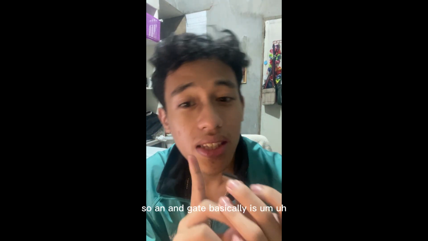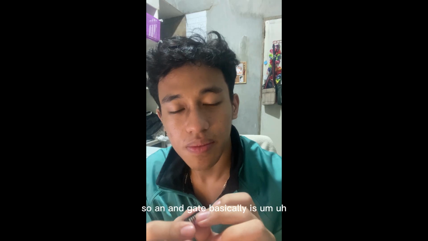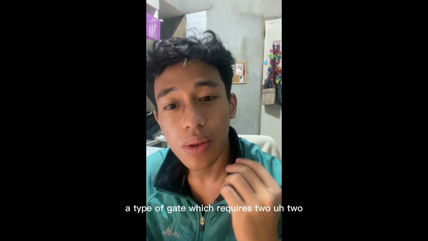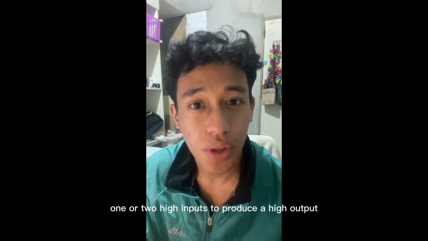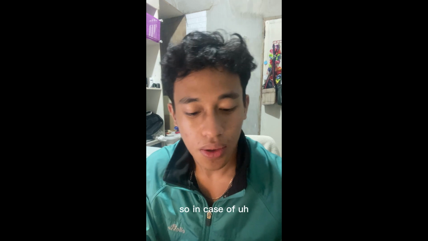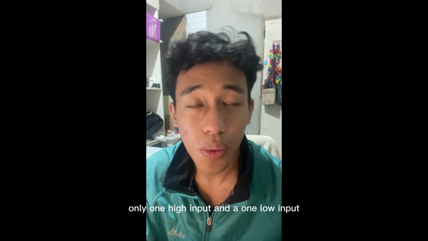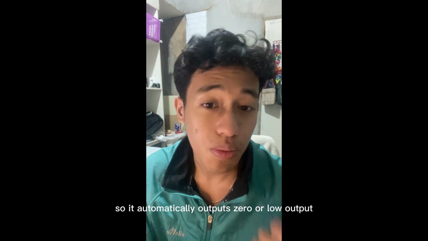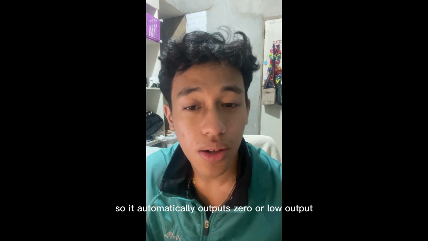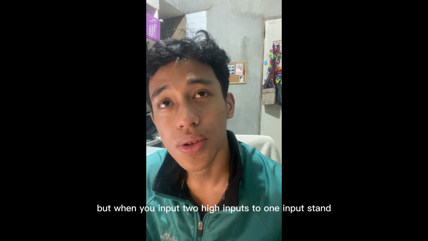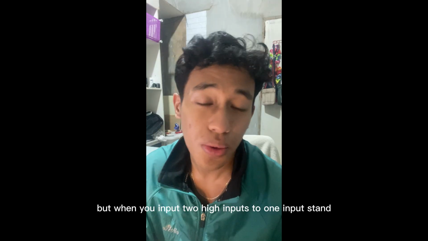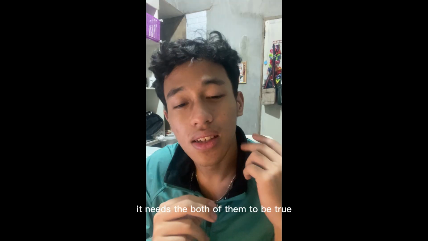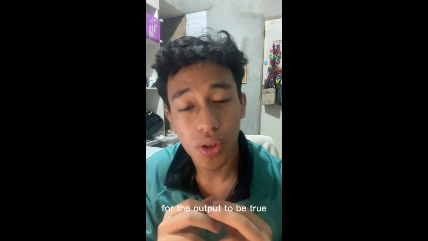So an AND gate basically is a type of gate which requires two high inputs to produce a high output. So in case of only one high input and one low input, it automatically outputs 0, or a low output. But when you input two high inputs, two 1 inputs, then it outputs 1. But it needs 2. It needs both of them to be true for the output to be true.